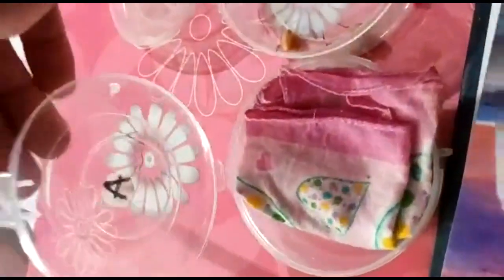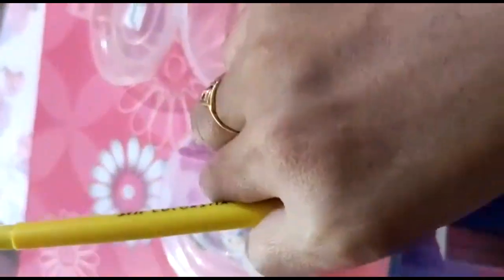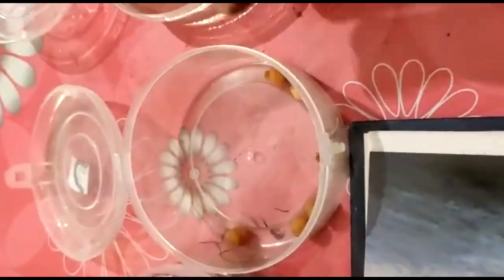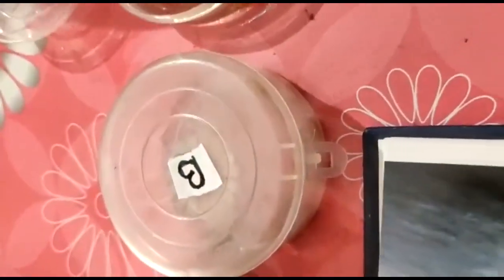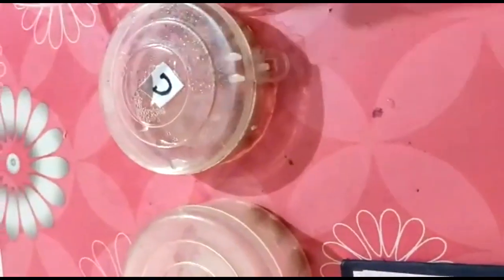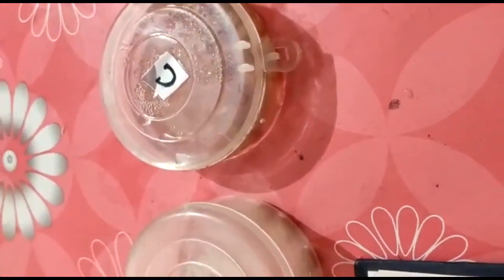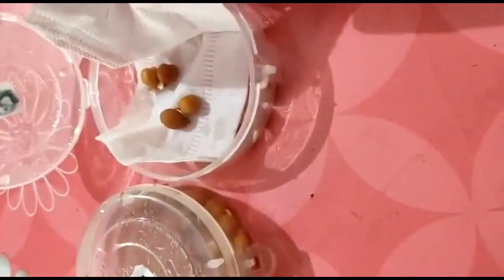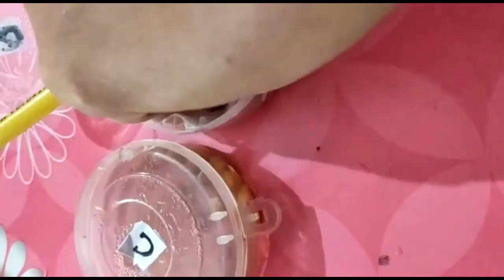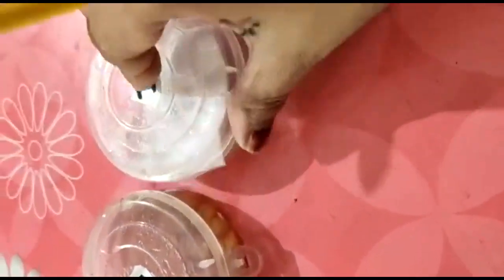Close the cloth, cover the cloth and close the A jar like this. B jar also you cover. C jar also you cover. D jar, in a weighted cloth with some red grams in it, also you close it.